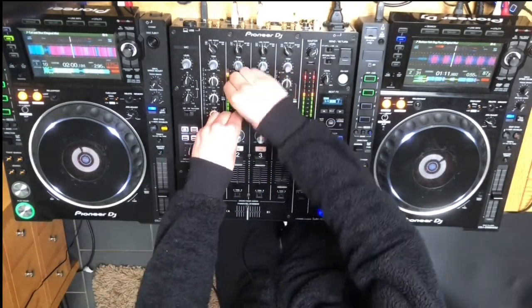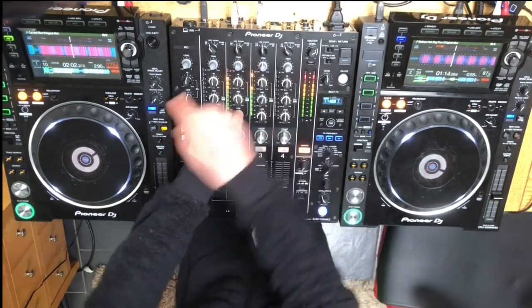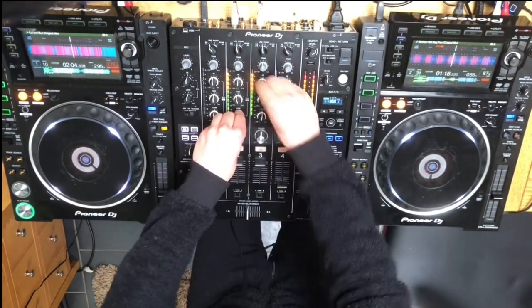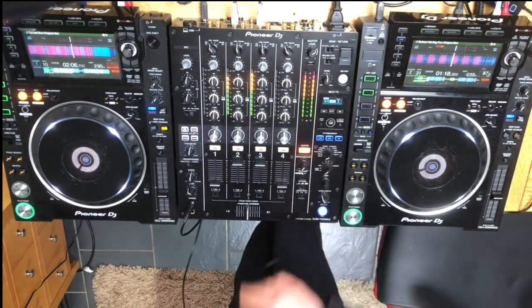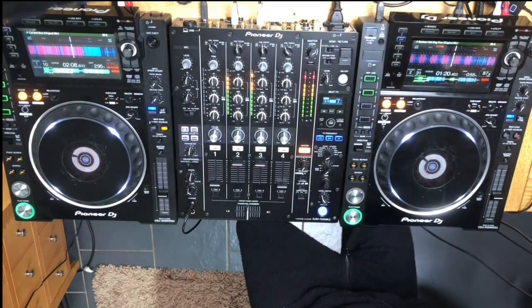There we go, that's sounding sweet. Luckily the bass line came out, so being able to keep that momentum going. Let's drag that in the box.